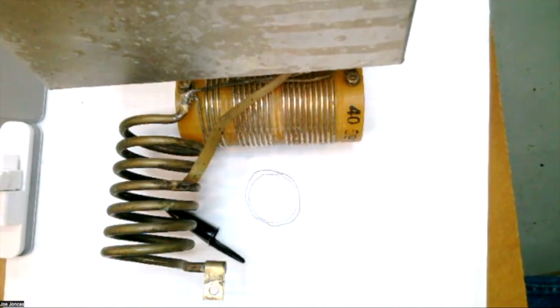If you're using tube amplifiers in linear amplifiers, we use like a 3-500 or two 3-500s. That's a 3-element tube, and we ground the grid, which reduces the capacitance from the cathode to the plate.